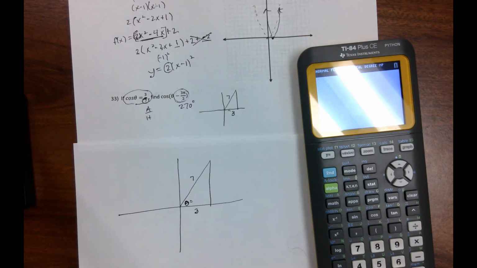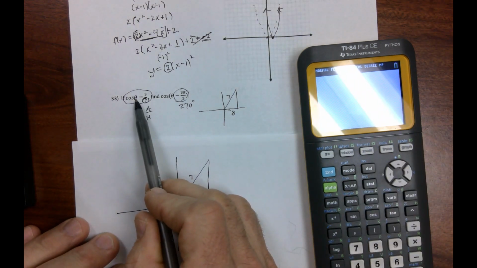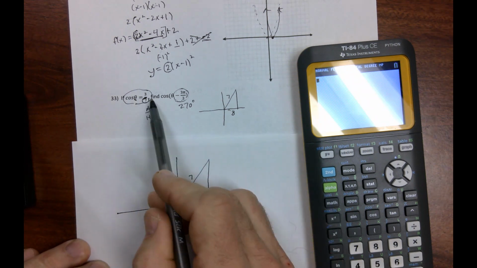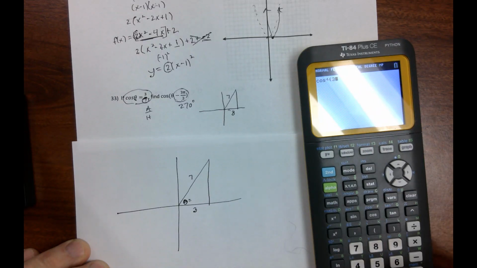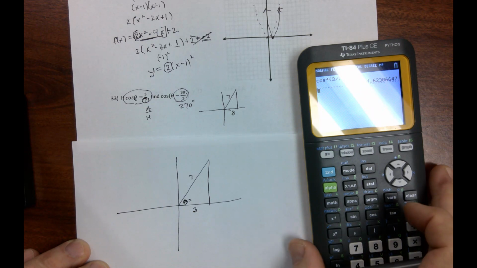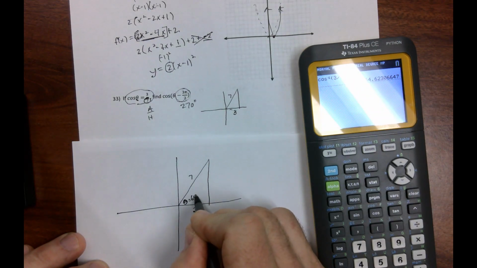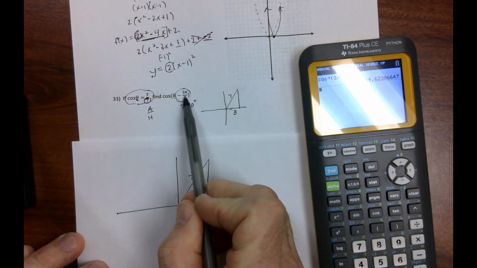Okay, so I drew the drawing just a little bit bigger. This is a little tricky, so stay with me here. So the first thing we're going to do is try to find exactly what theta is. Theta, if cosine is 3/7, we can go second cosine, 3 divided by 7. We get 64, we're going to round a little bit, 64.6. So this is 64.6. Now it says take theta and subtract 270 from it.